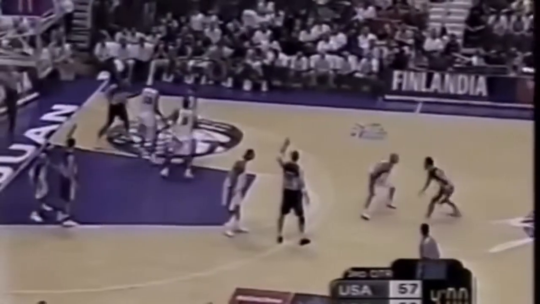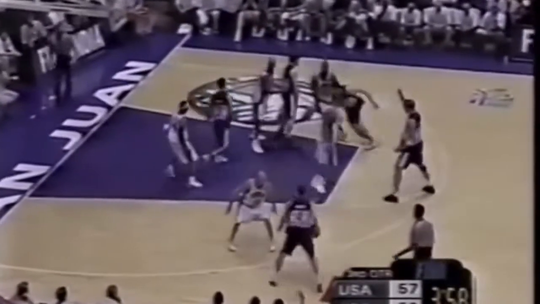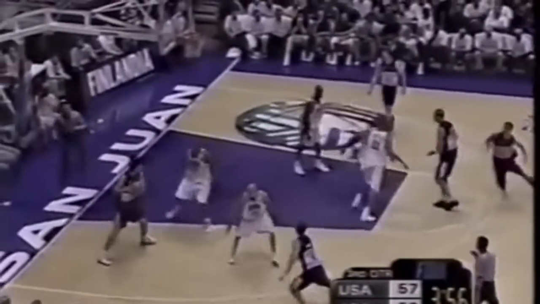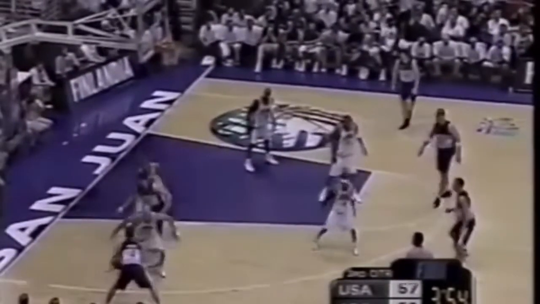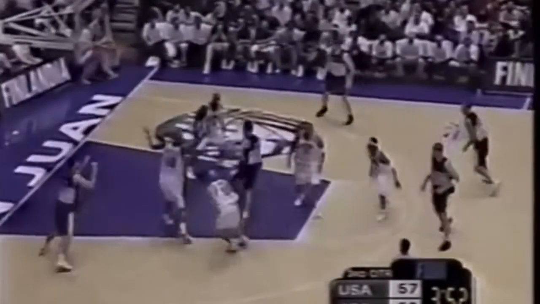Lots of American hands up around the rim. Ray Allen will check in at the next opportunity for the United States. Argentina with the ball on a 1-point lead. Sanchez, air ball off the baseline.